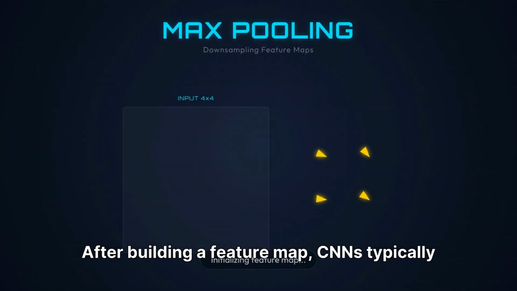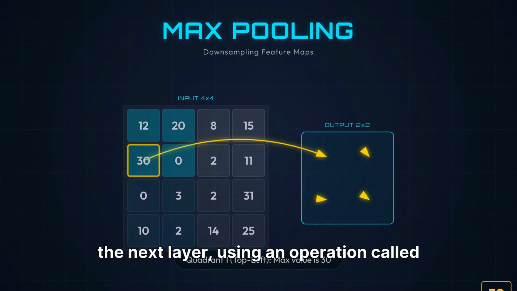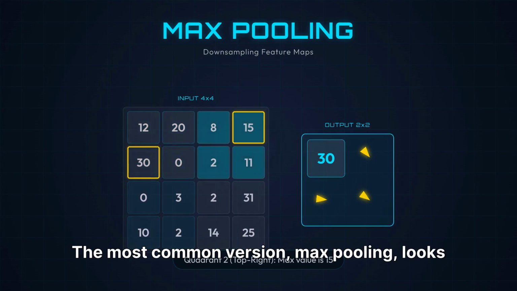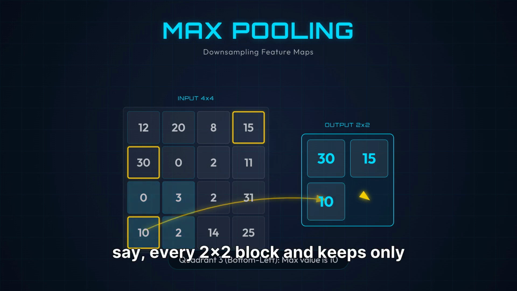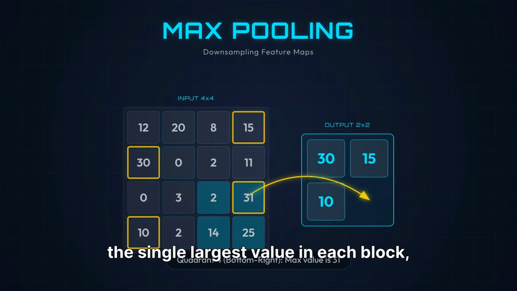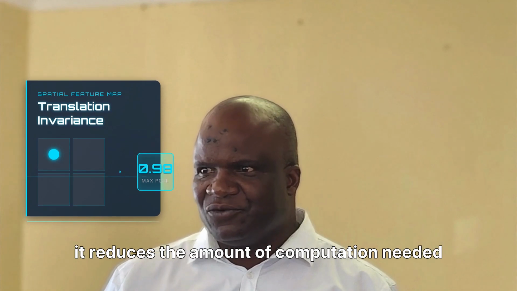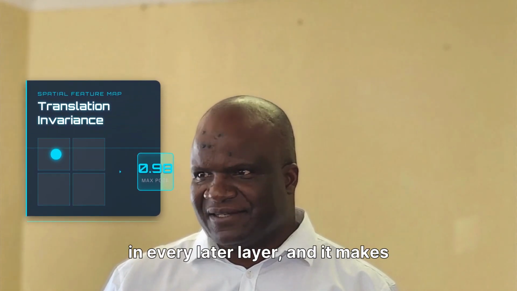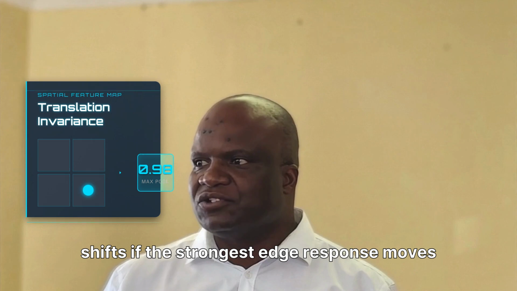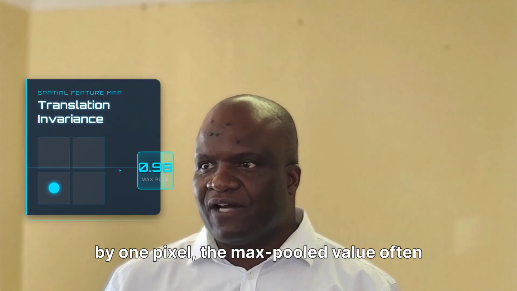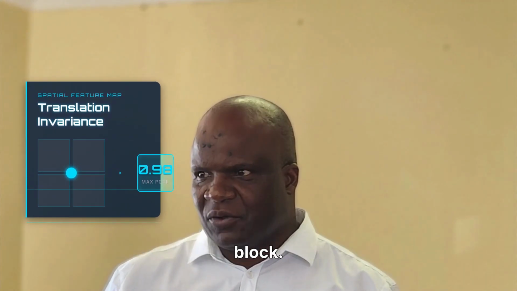After building a feature map, CNNs typically shrink it down before passing it to the next layer, using an operation called pooling. The most common version, max pooling, looks at small blocks of the feature map, say every 2x2 block, and keeps only the single largest value in each block, discarding the rest. This does two useful things at once. It reduces the amount of computation needed in every later layer, and it makes the network slightly more tolerant of small shifts. If the strongest edge response moves by 1 pixel, the max pooled value often stays exactly the same because the same largest number is still somewhere inside that block.